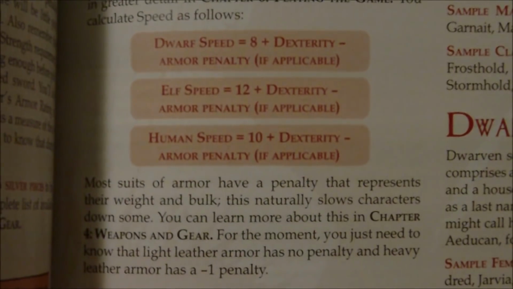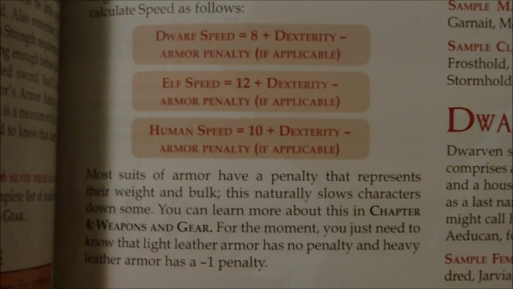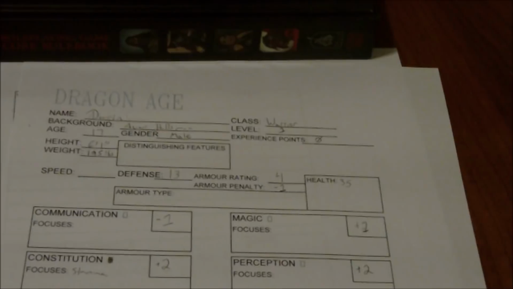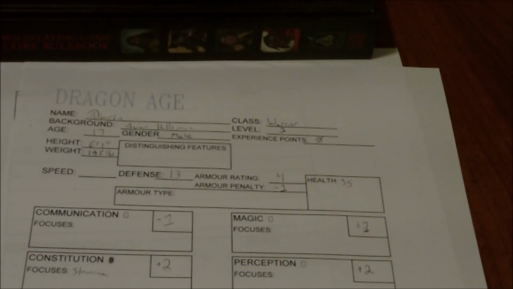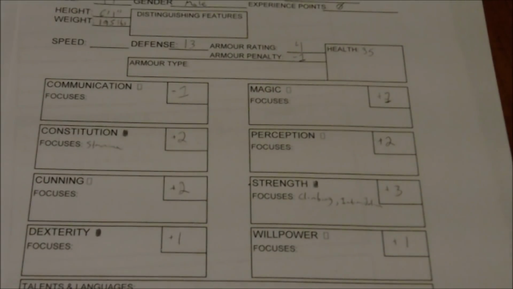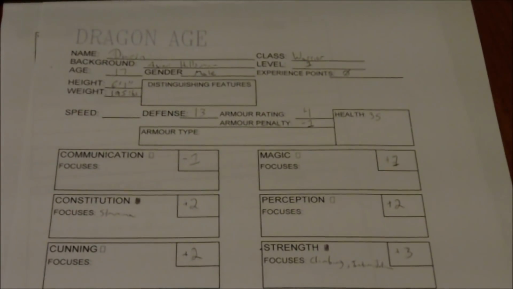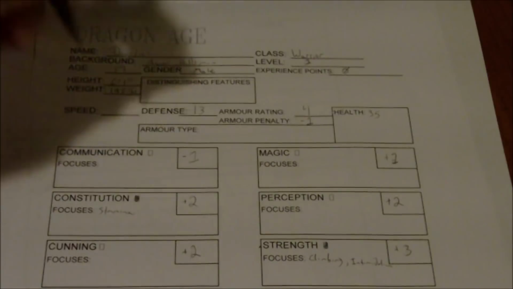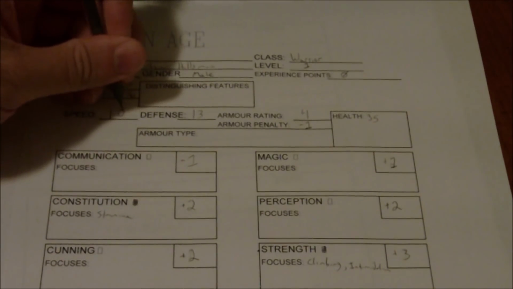And then we have our speed. We are a human, so our speed is 10 plus dexterity minus armor penalty. Our dexterity is +1, as you can see down here, and our armor penalty is -1. Remember that the armor penalty still applies to our speed. So we have a speed of 10.